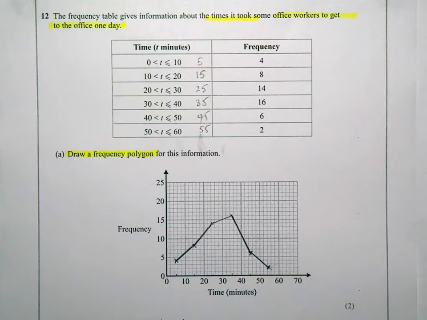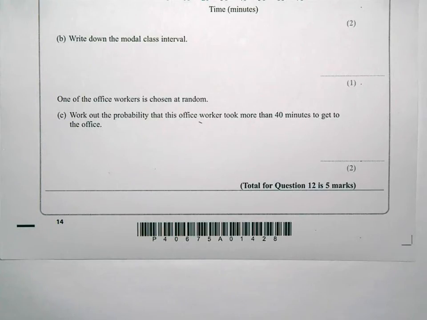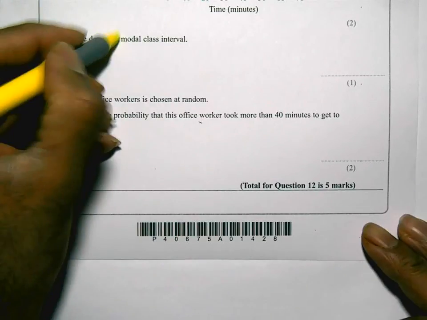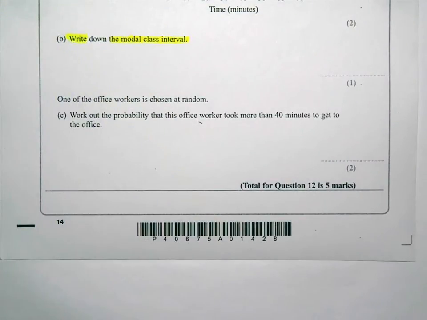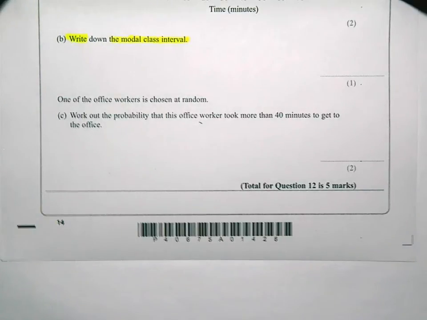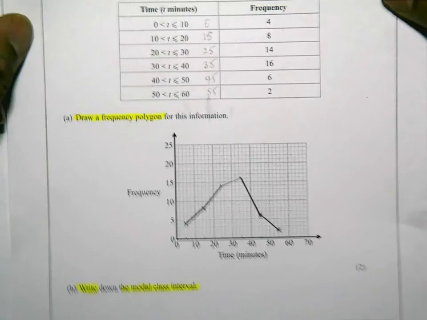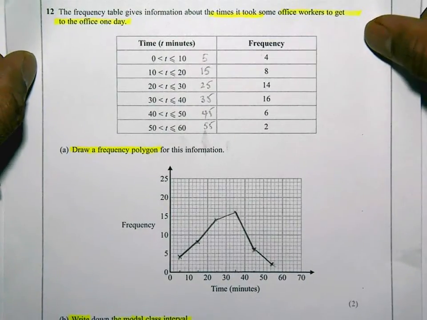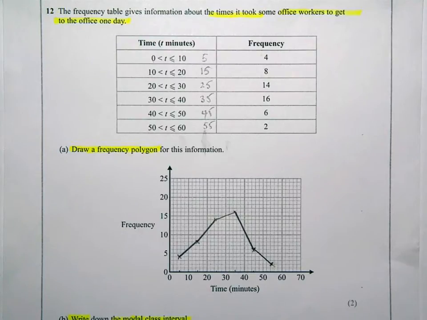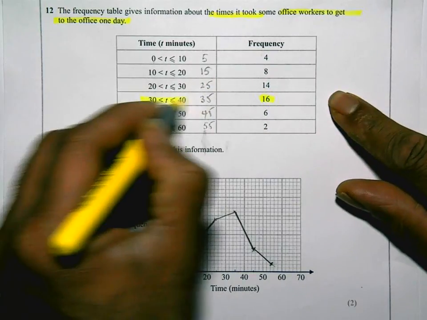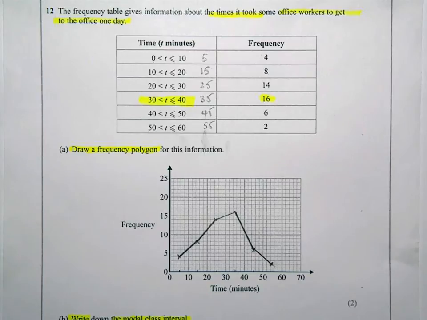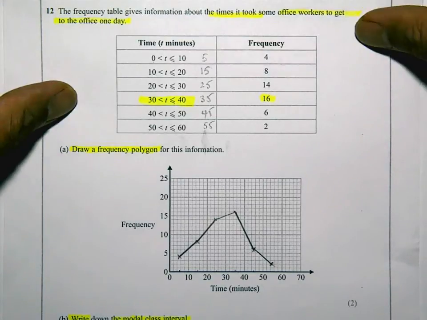Here's part B and C. Part B says write down the modal class. Because it says write down, that means you don't need to do any workings for it. It should be something that you'll be able to just pick up. Now, I'm going to go back to the table at the top, because that's where I'm going to get the modal class from. The modal class is the one with the biggest frequency. And the biggest frequency, as you can see from here, is 16. So the modal class is going to be this, 30 to 40. That's what I'm going to write down as my answer to part B.